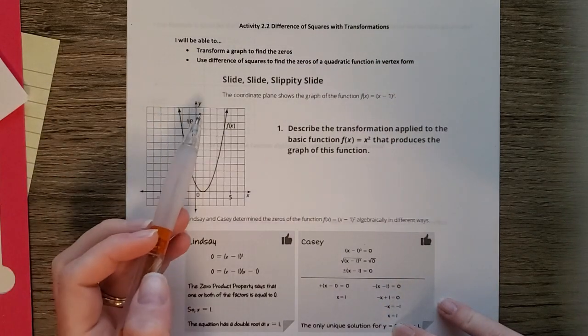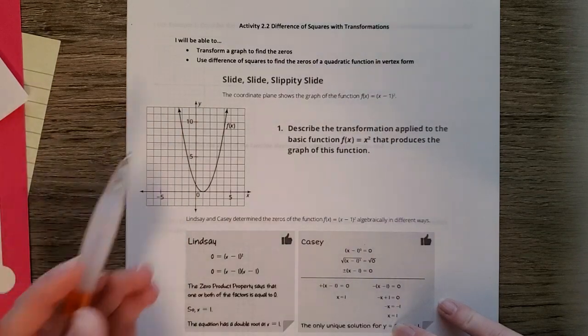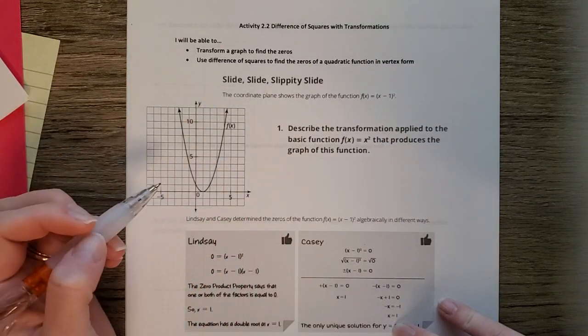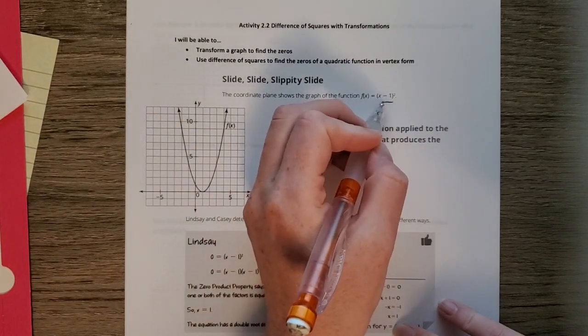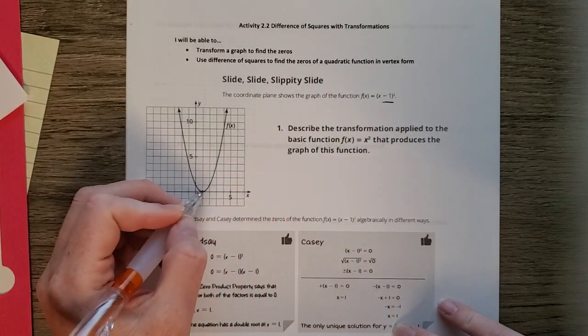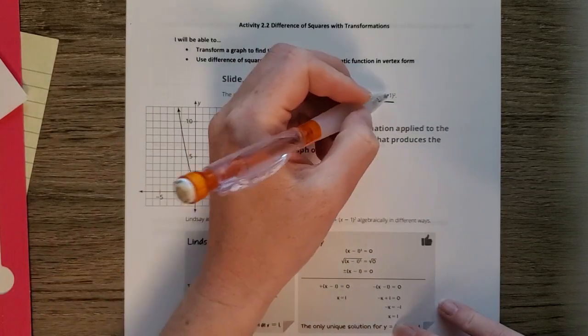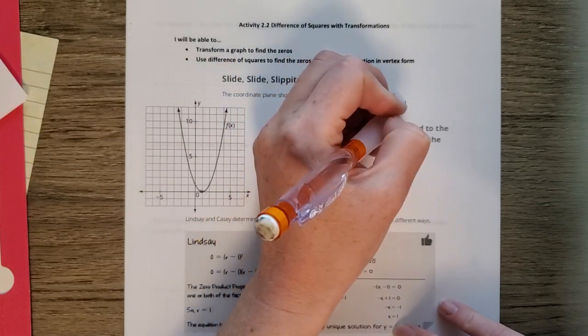So we've got slide, slippity, slide. I can't even say it. The coordinate plane shows a graph of the function (x minus 1) squared. So if you remember our transformations, this minus 1 is inside the parentheses. It goes opposite, so it went right 1. Again, because a is 1, h is 1, and then k is 0.